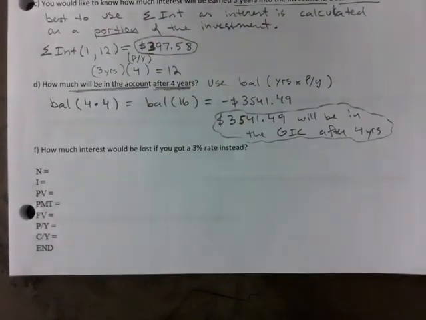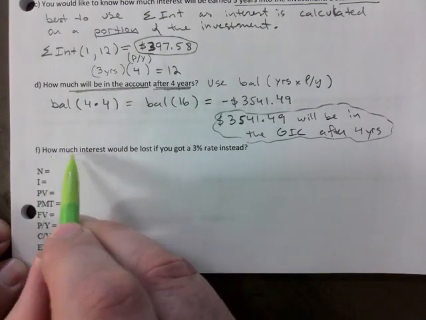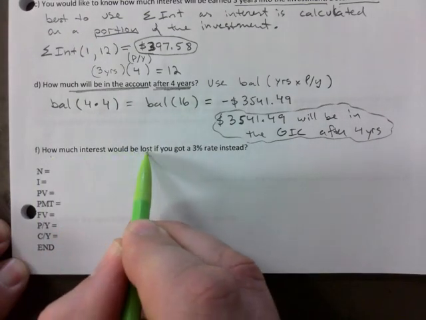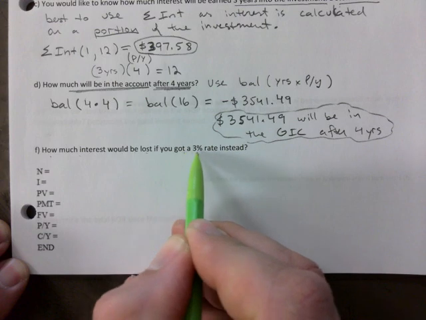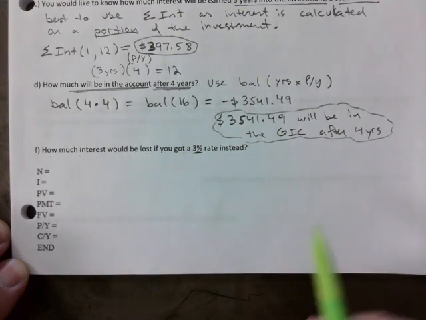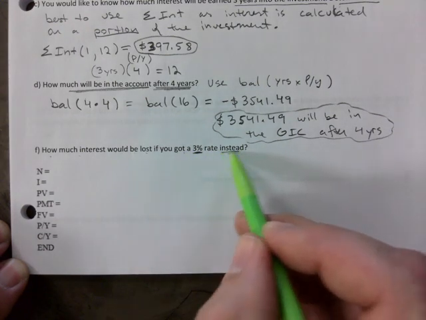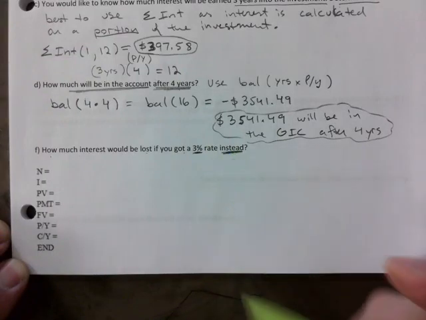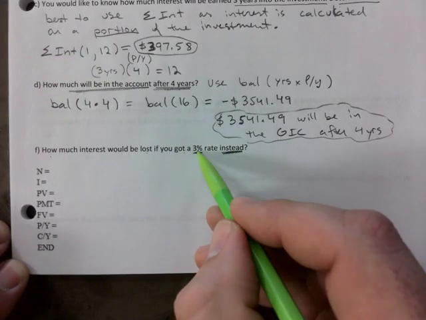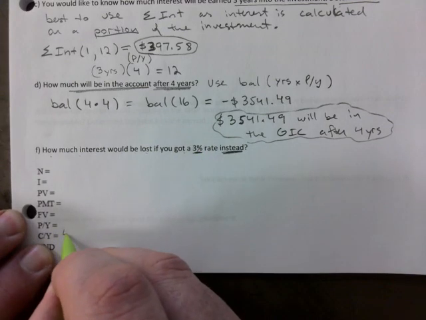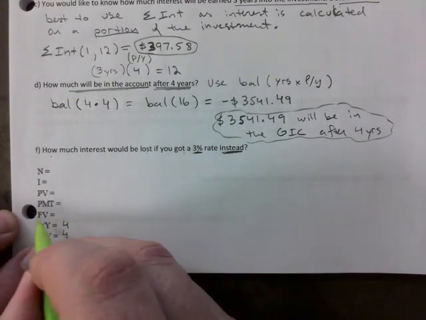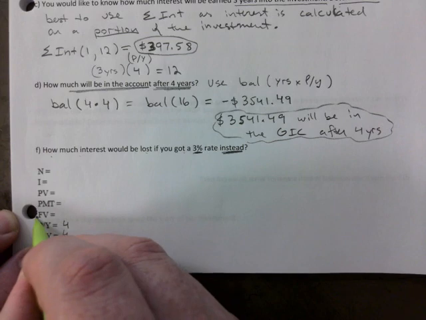Let's try another one here. How much interest would be lost if you got a 3% interest rate instead? So instead of the 4.17, we got a 3%. How would you do that? Well, everything else stays the same. We're going to figure out the future value.